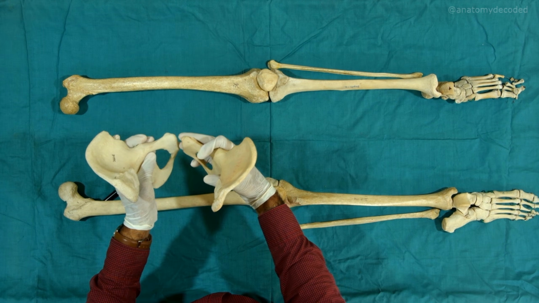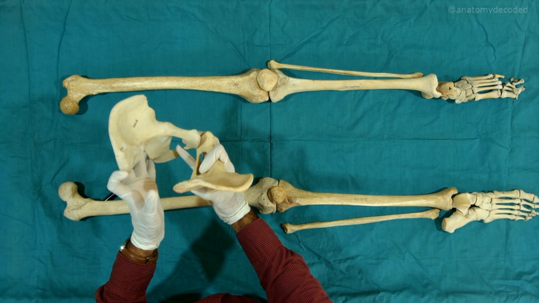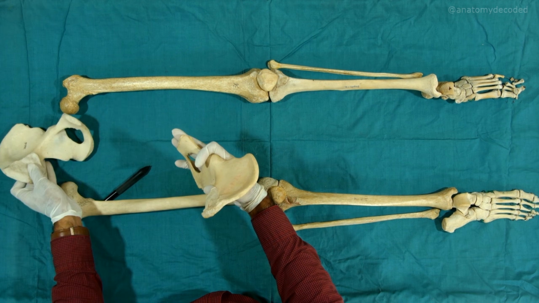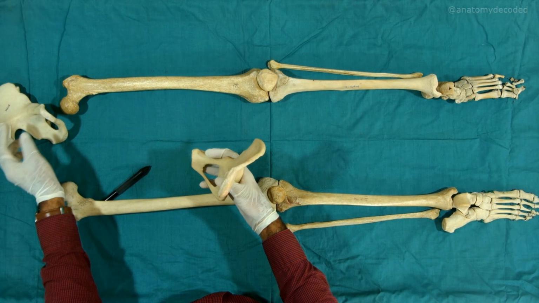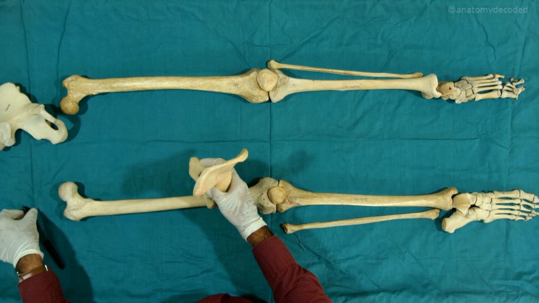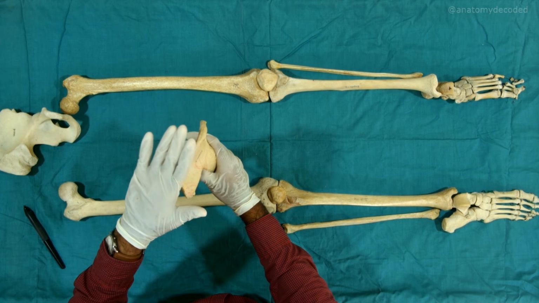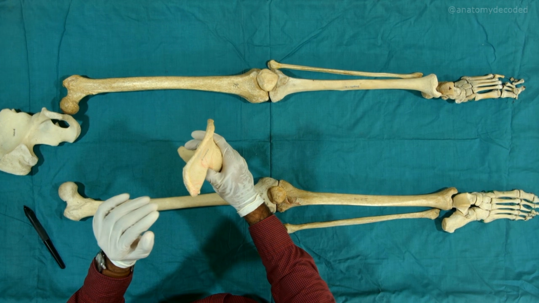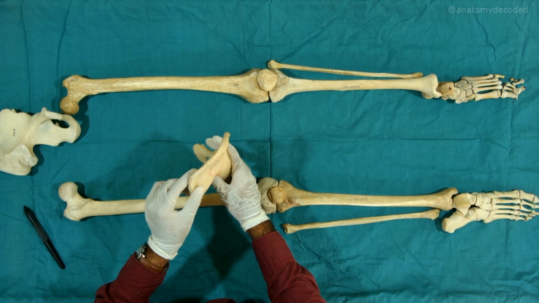Okay, then the hip bone articulates with the sacrum. Okay, here in this part in the middle, the gap is filled by the sacrum. So sacroiliac joint, that is a plain variety of synovial joint. Then some applied anatomy related to hip bone. The highest point of the iliac crest is considered as the bony landmark for lumbar puncture. Okay, because it corresponds with L3 and L4 vertebrae.